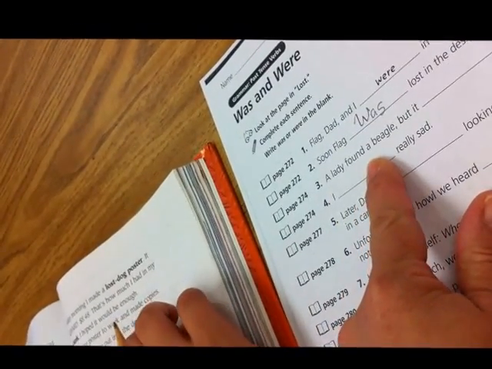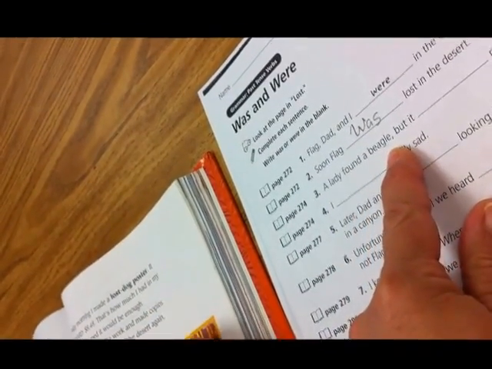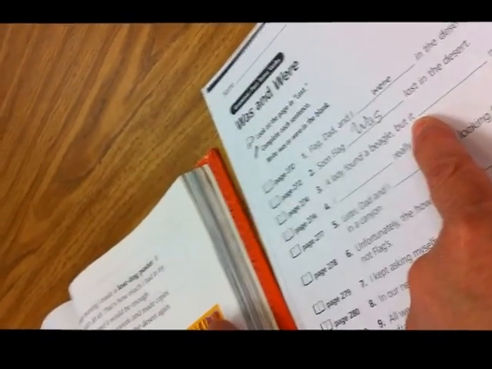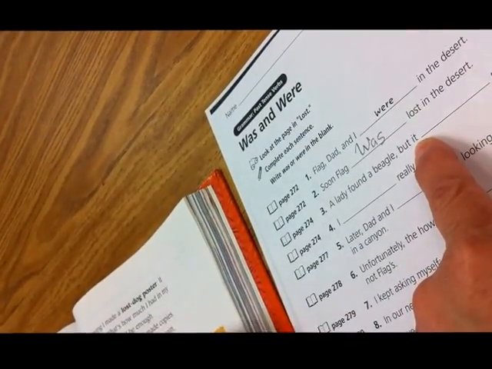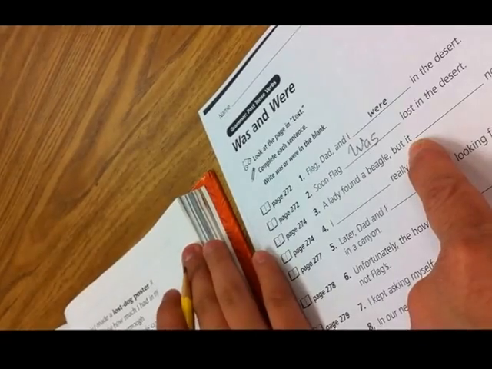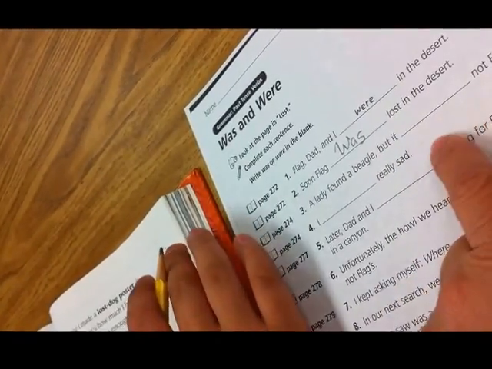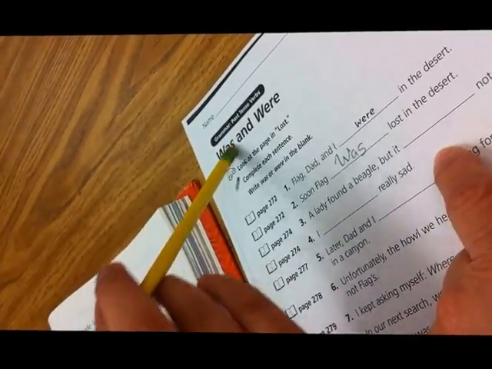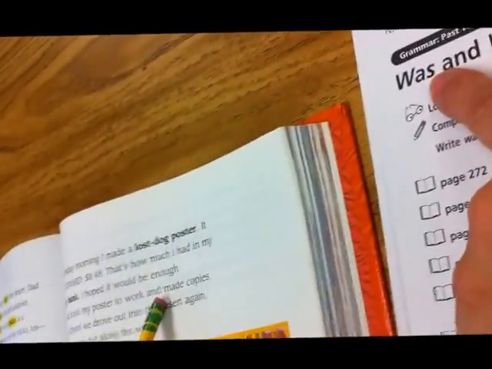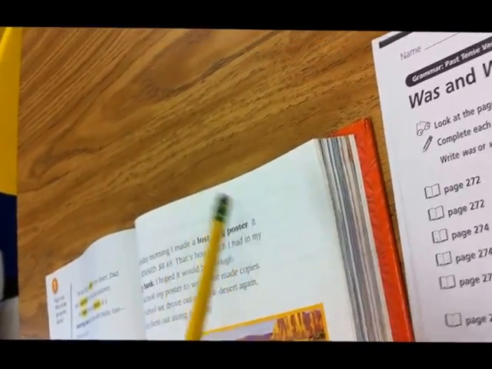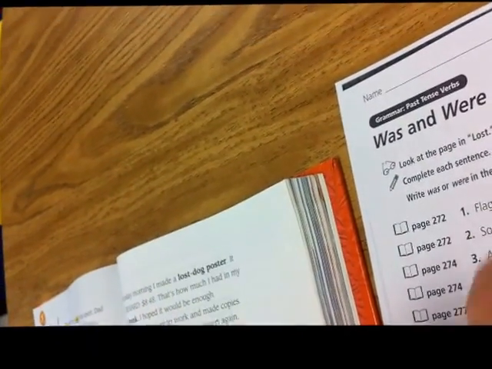A lady found a beagle. That is it, so that's how many? We'd use was or were, not Flag. What's different? This one, was, you use when you're talking about one thing, like I was home.